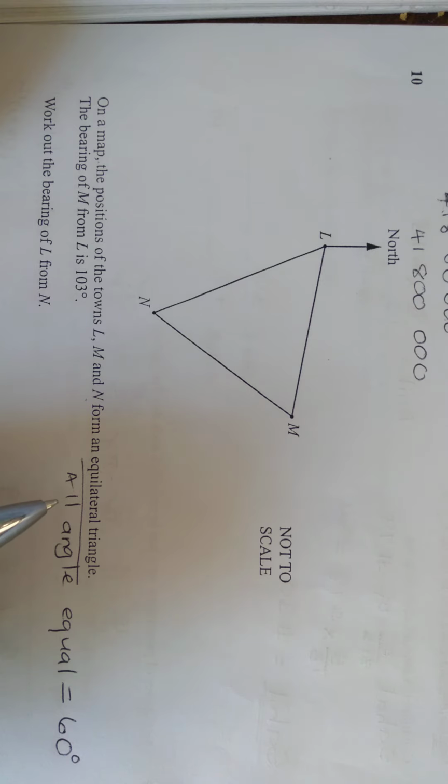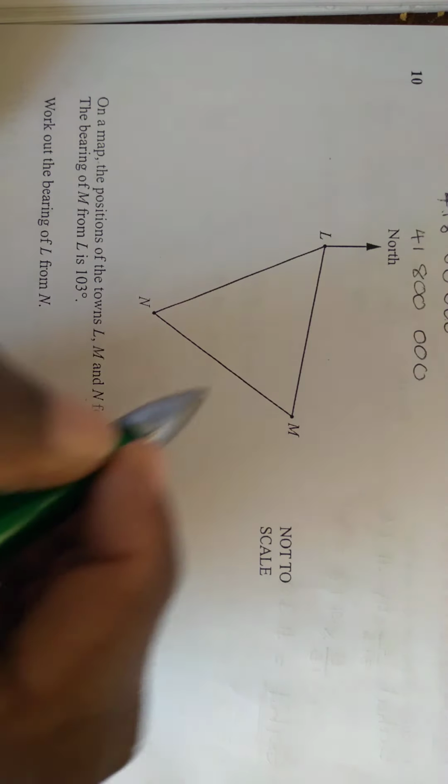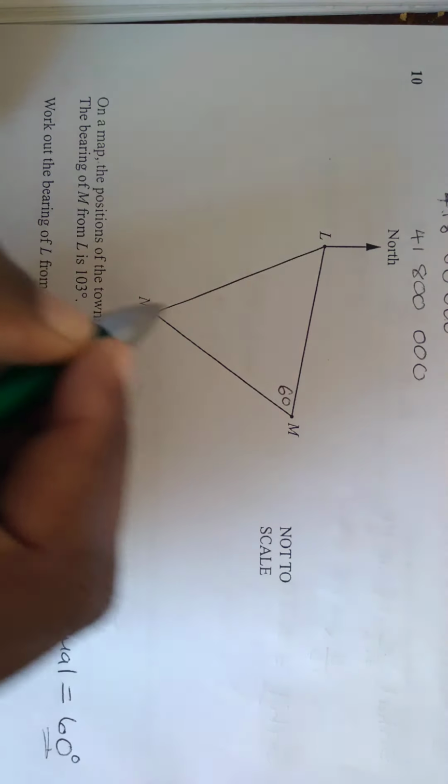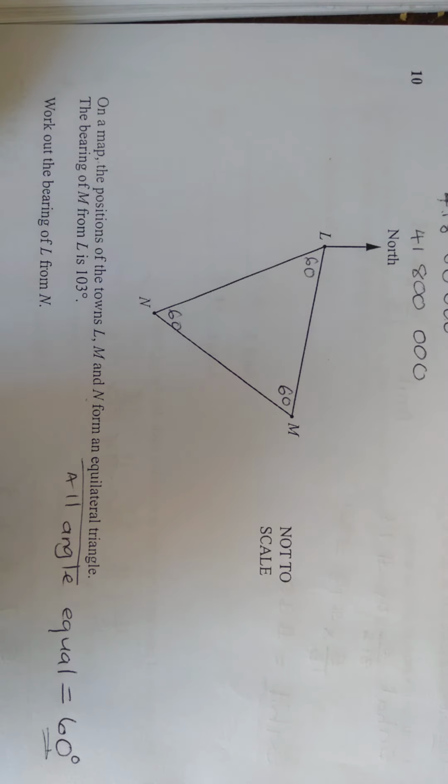If they are equal, it means you divide 180 by 3 to give you 60. So this means that this is 60, 60, and 60 degrees.